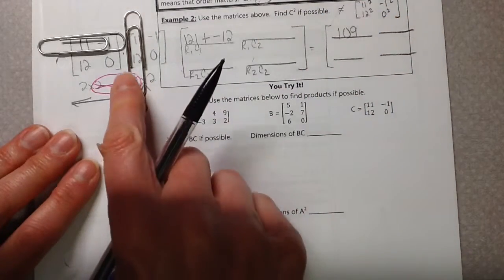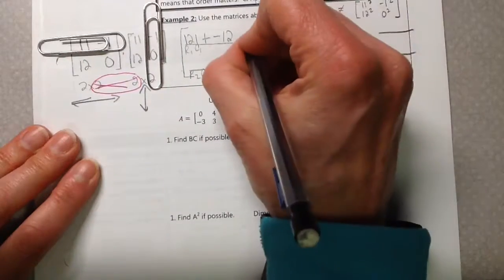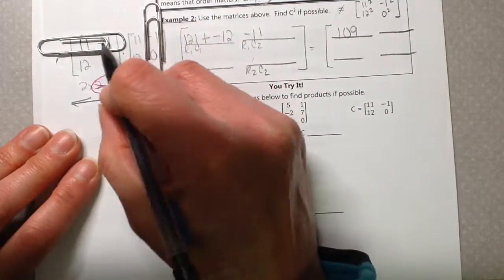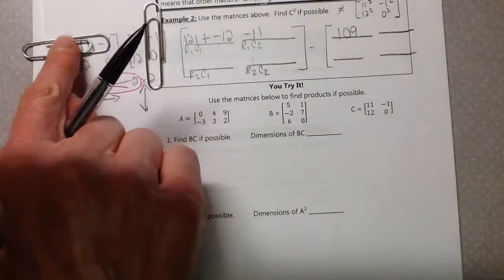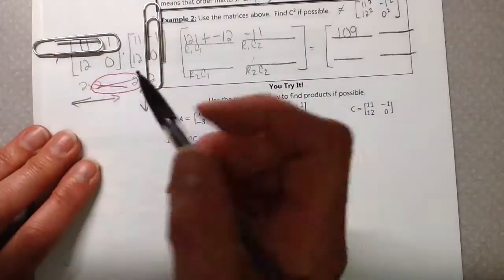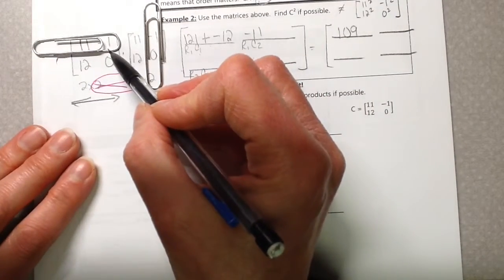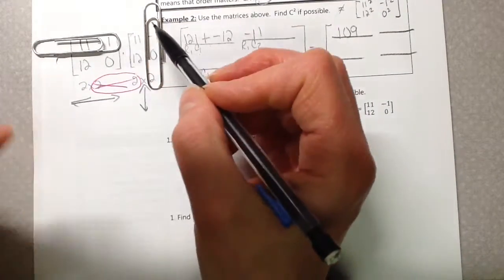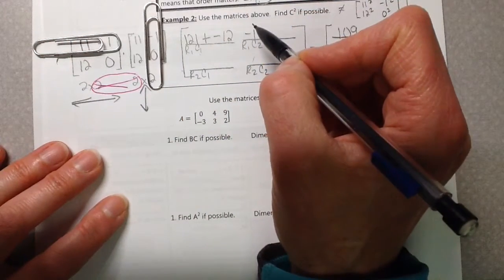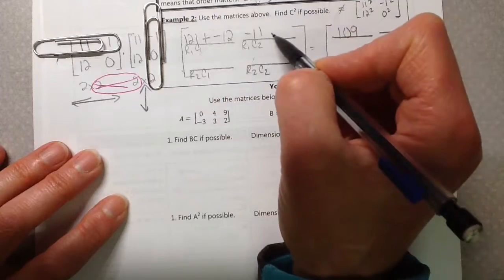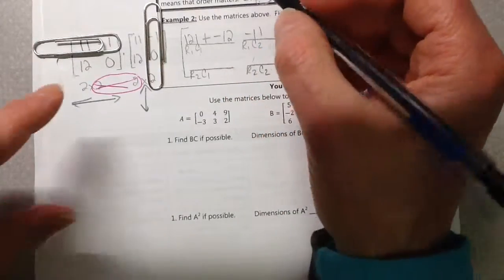And now I'm going to go row 1, column 2. So 11 times negative 1 is negative 11. And then we have negative 1 times, yeah, that's a negative 1. That's a problem sometimes with paper clips. You can't see the whole number. So negative 1 times negative 1, which is going to give me, oh, wait a second here.